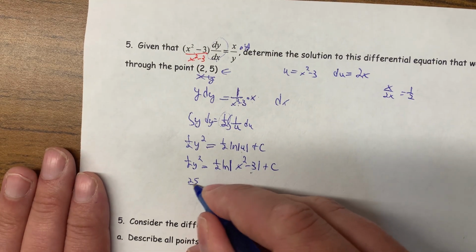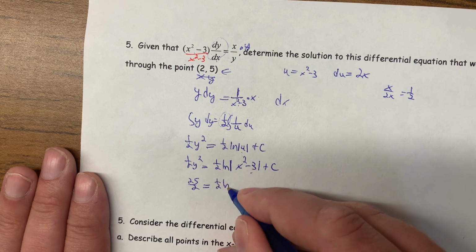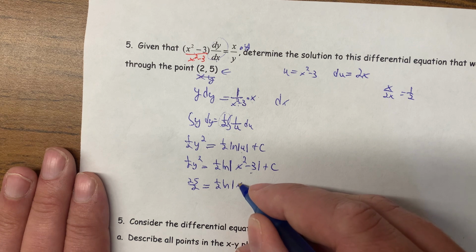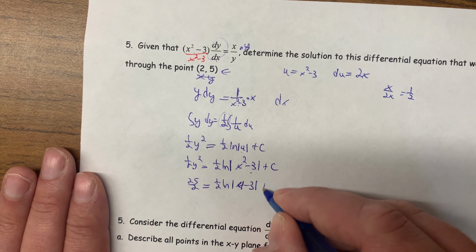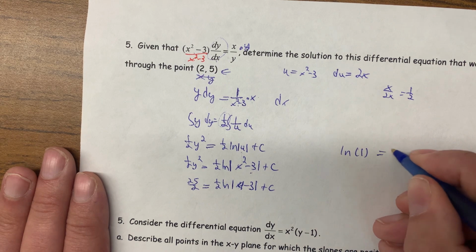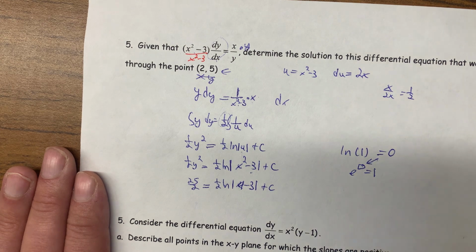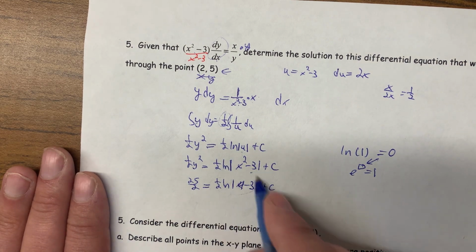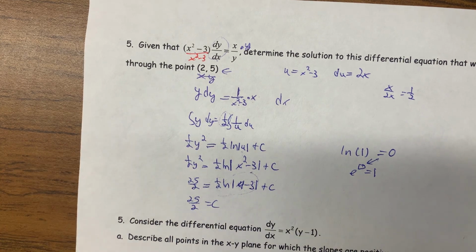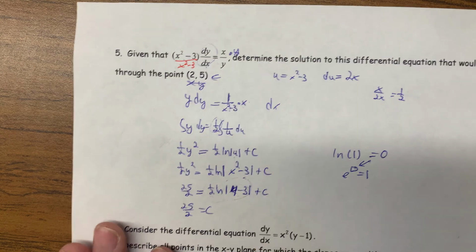So 25/2 equals, when x is 2, we get 4 minus 3 plus c. 4 minus 3 is 1, and the natural log of 1 is 0. This is saying e to what power gets you 1? e to the 0 power gets you 1. So this whole thing becomes 0. So c is 25/2. Hopefully we feel good about our natural log skills, our log skills, and our ability to solve there.